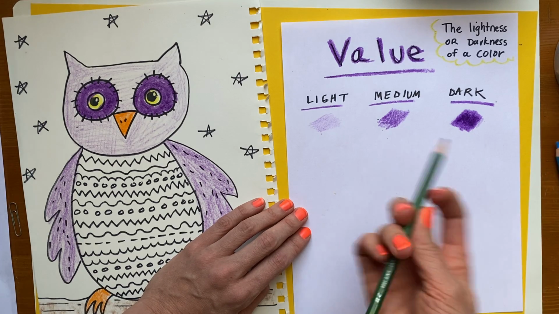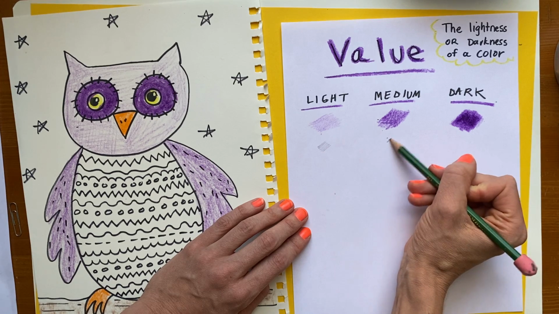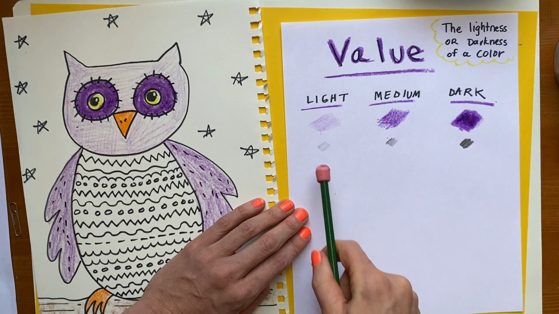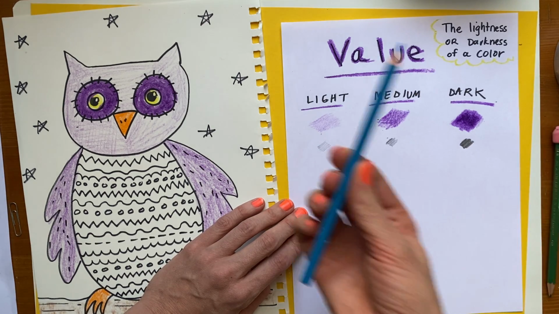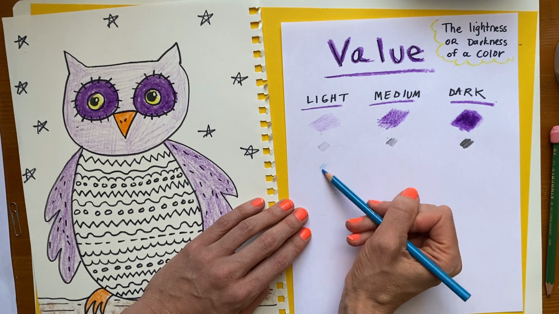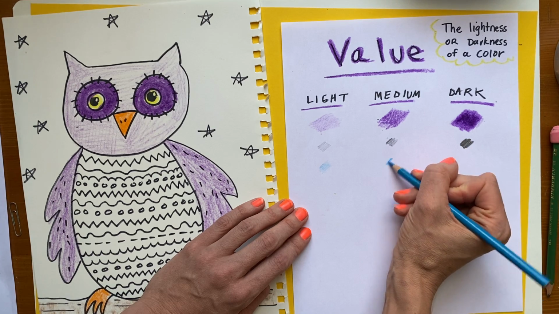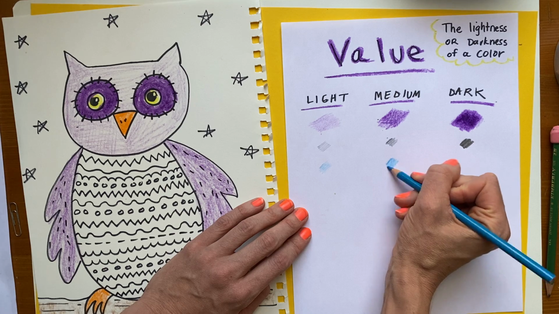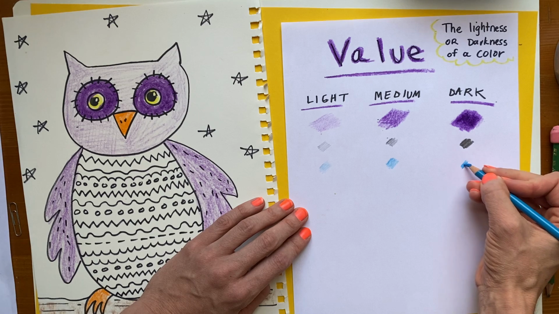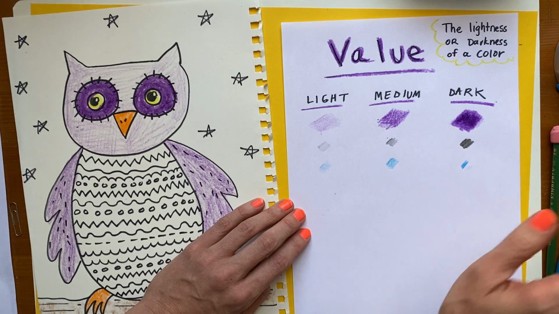You can do that with a pencil. You can color lightly with a pencil, color medium, color dark. That way you have 3 different colors just from one tool. You could do the same thing with a colored pencil. See how I'm going back and forth? Very light for light value, medium for a medium value. And I'm going to press hard. Now try not to break your pencil. Ooh, look. Oh, oops. I guess that happens. Okay, well, you get the idea.